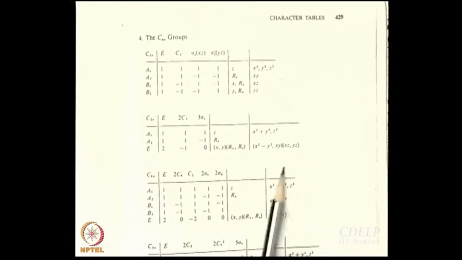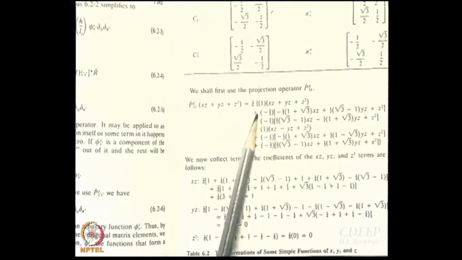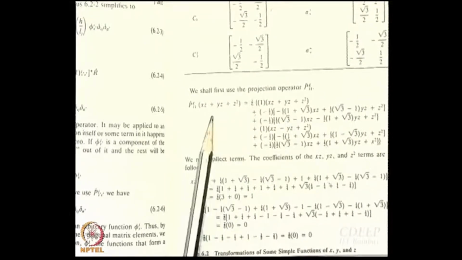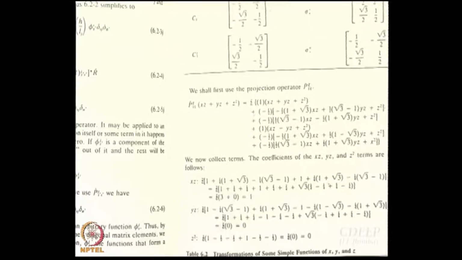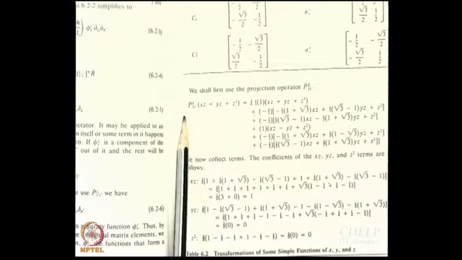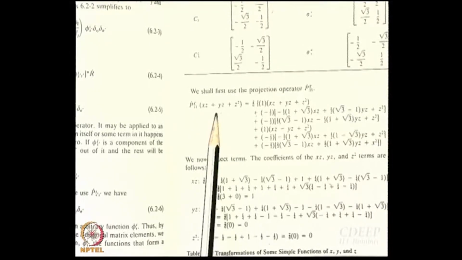So xz has E symmetry, yz also has E symmetry. What about z square? Z square is A1. Okay. So they have taken a sum of linear combinations of 3 terms, 2 of which have E symmetry and z square has A1 symmetry, and they have made this projection operator operate on it.